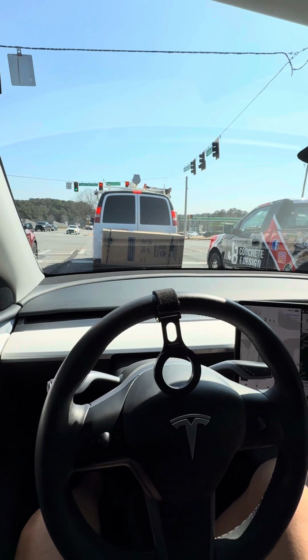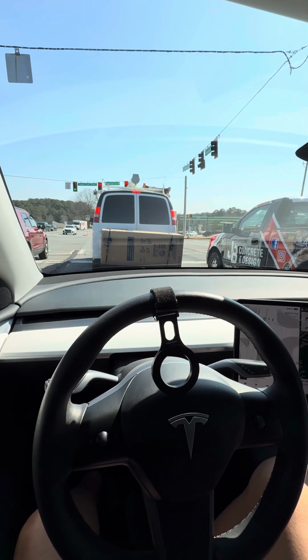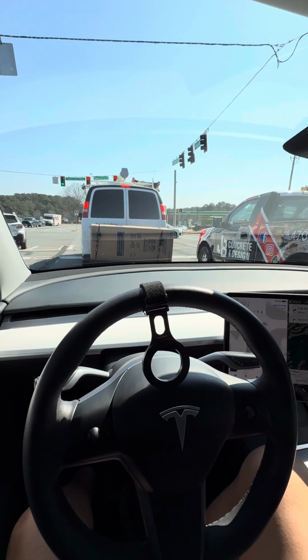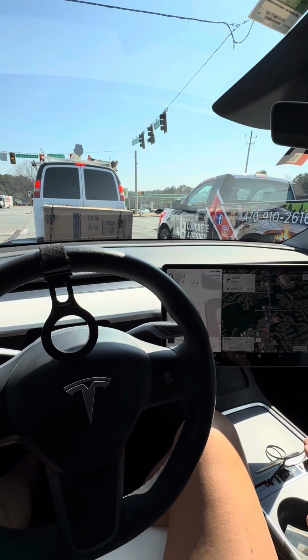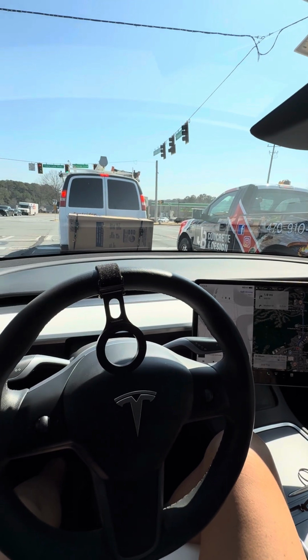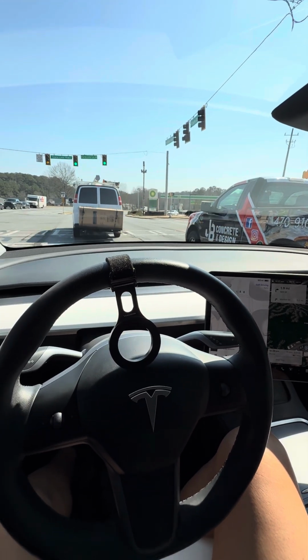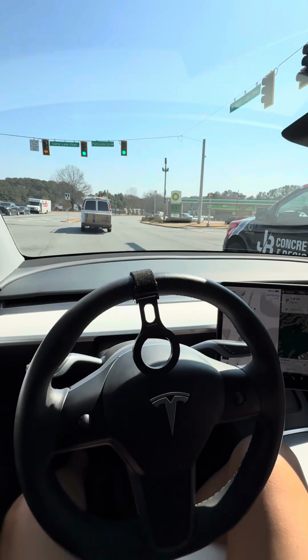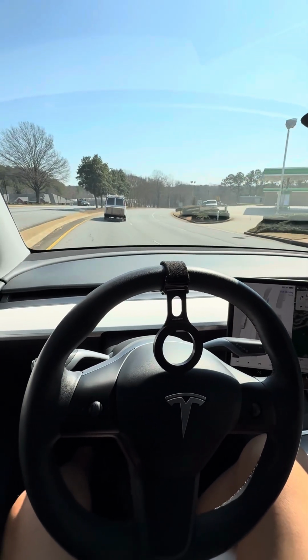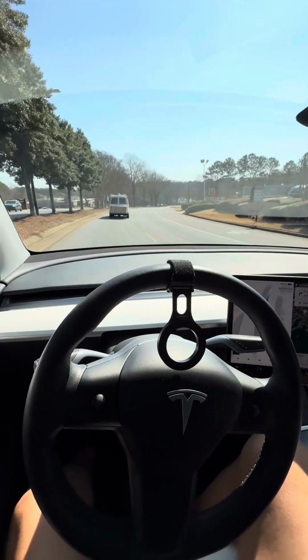Now, one way to work around that is you can turn the route off, and then it's just going to follow the road. So for instance, I know on my way home from one direction, it always makes this turn and goes back through our neighborhood, which I believe takes considerably longer.